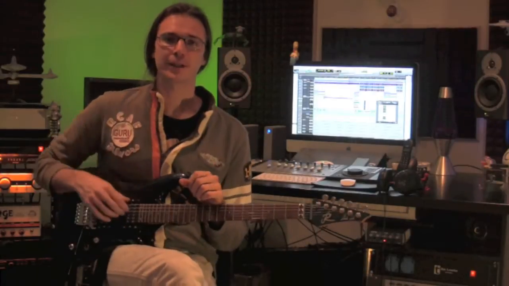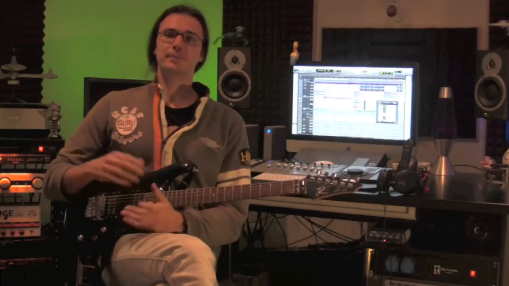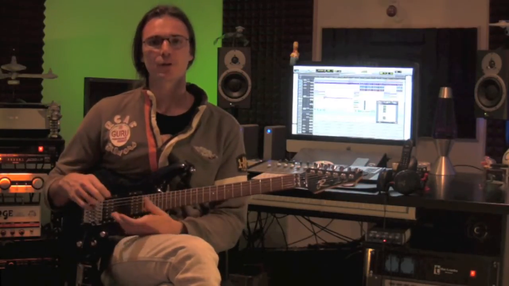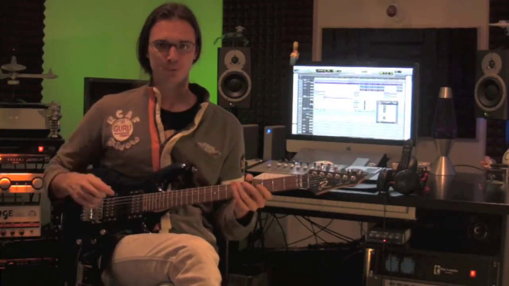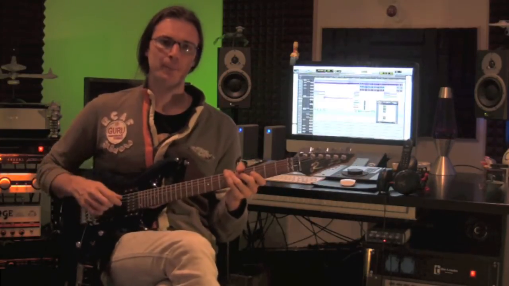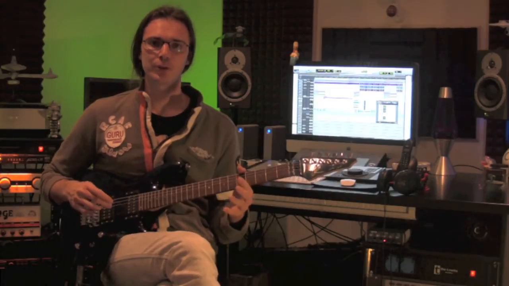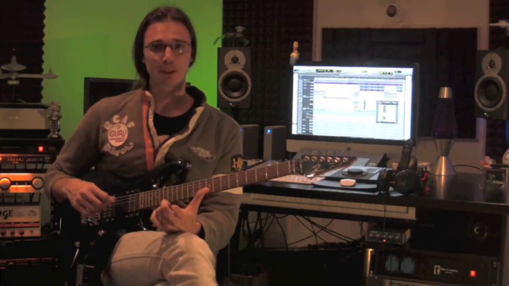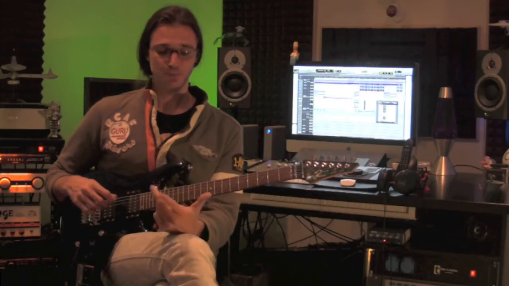So the first thing is that you figure out if what you're playing fits a group of 4 or a group of 3. There are more complicated things, but if you're learning how to use the metronome, that's what you'll use. You'll use something that is a group of 4 notes, which includes either 1 note per beat, 2 notes per beat, which is the 8th note, or 4 notes per beat, which is the 16th note.